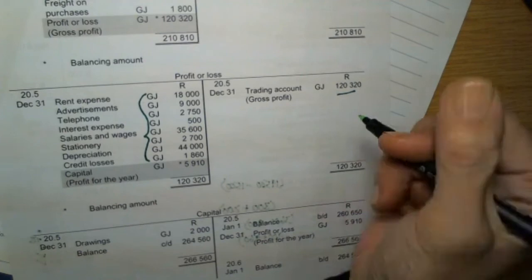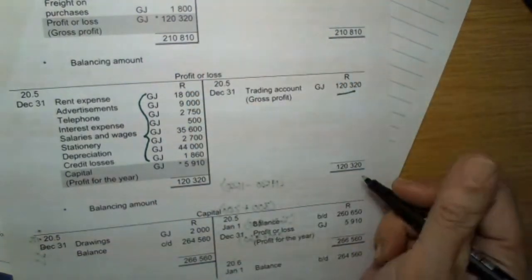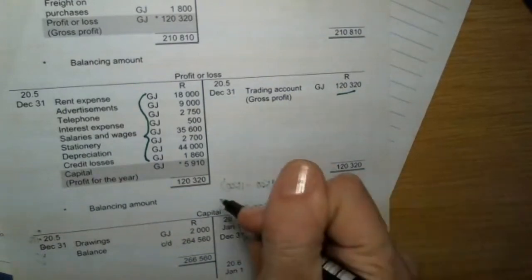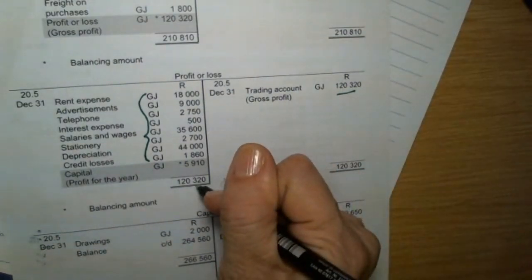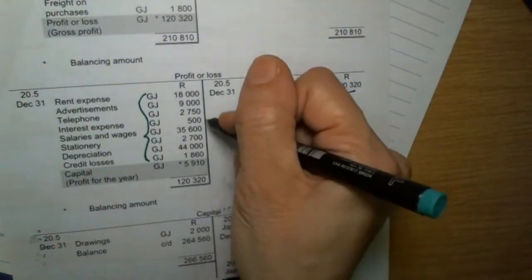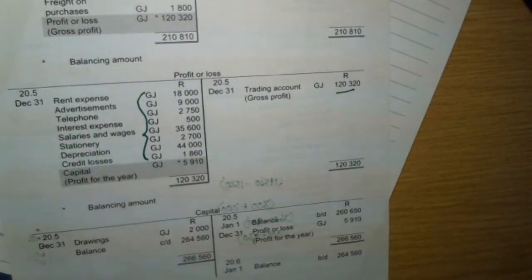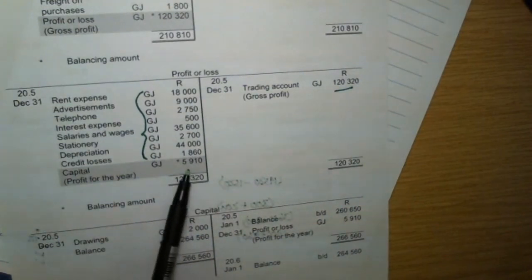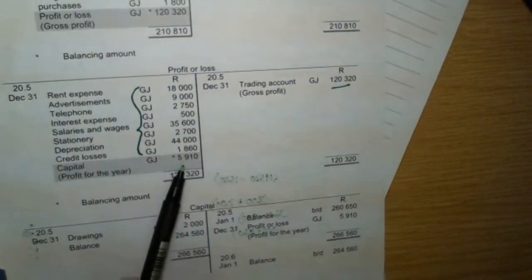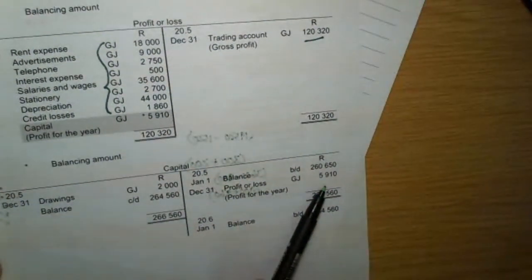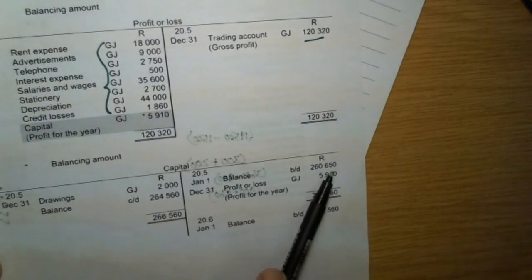So you now have your gross profit minus your expenses. You add up your credit side, you get 123.20, and you take that across to the debit side, you subtract the expenses, your balancing amount is 5910. So you need to make a journal adjustment for the 5910 because that 5910 is the profit that belongs to the owner that we need to credit to the owner's capital account.